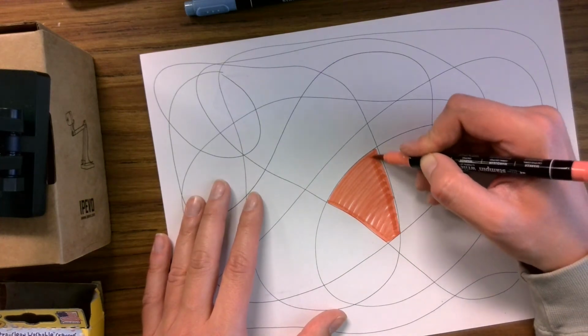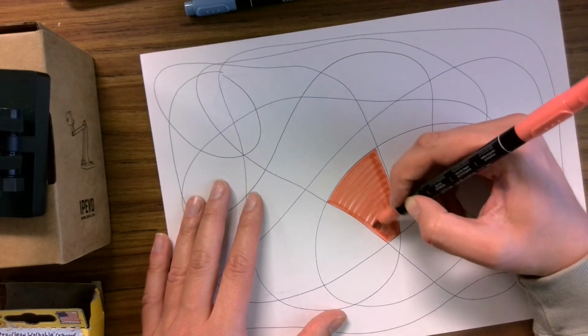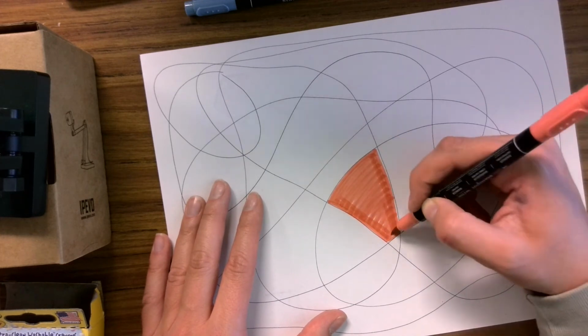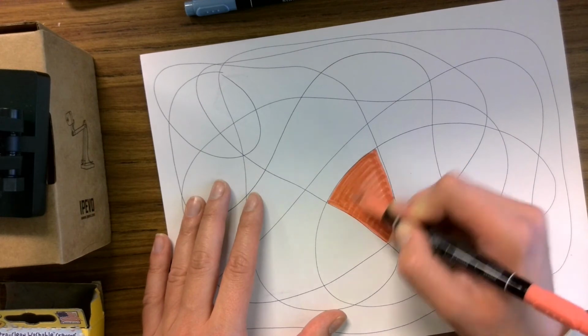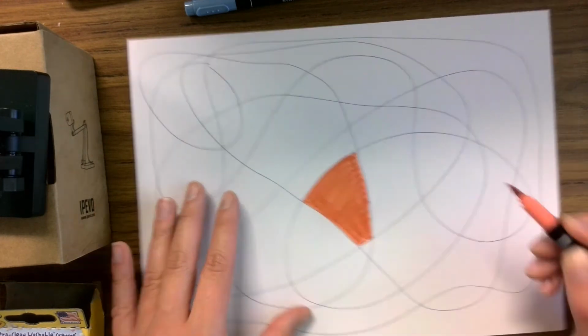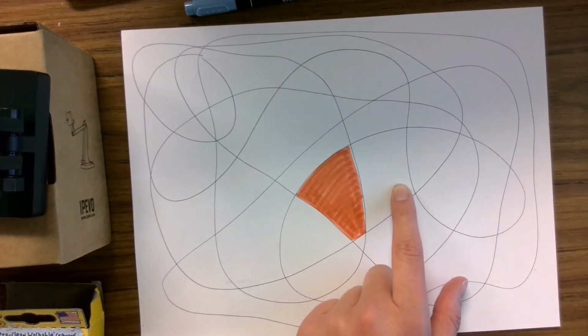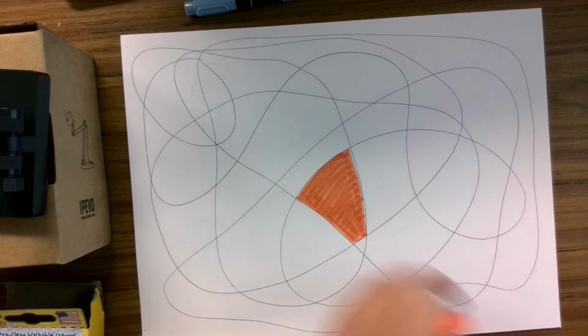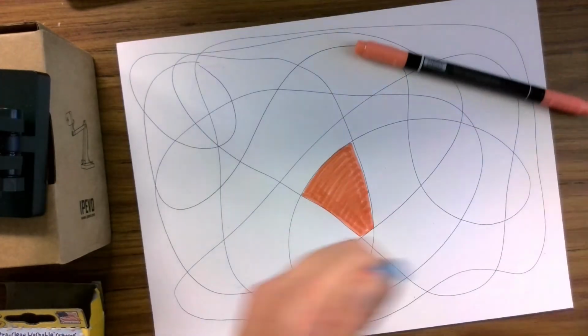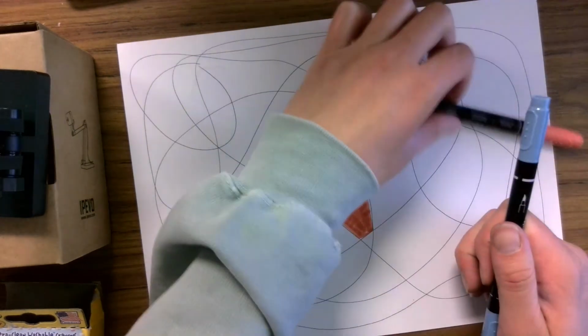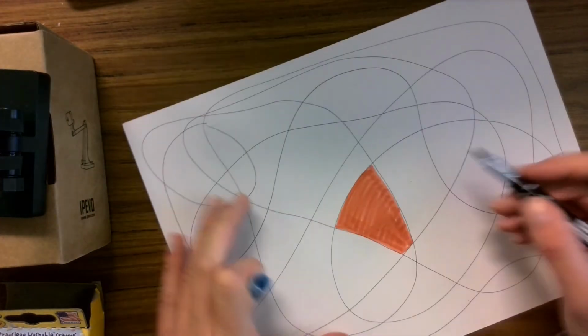I don't want to leave any white spaces. Okay, and then in the next one, it has to be its complementary color. So I can't color the other one orange. I am going to color the other one blue because that's the complement of orange.